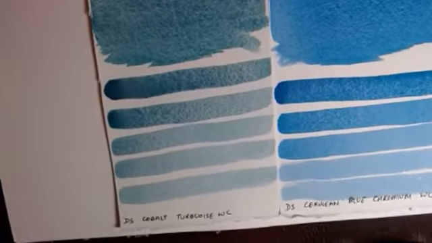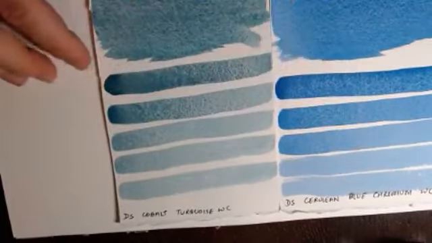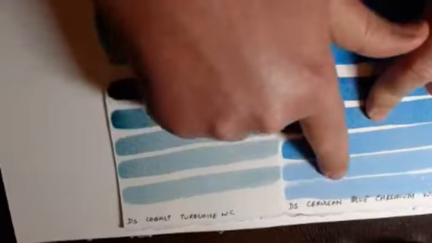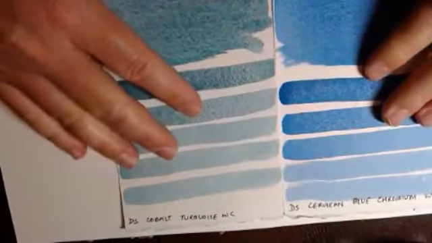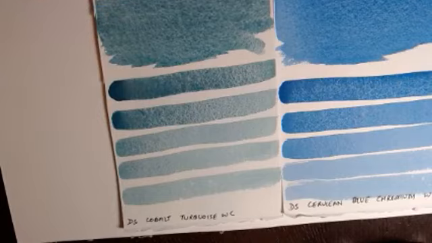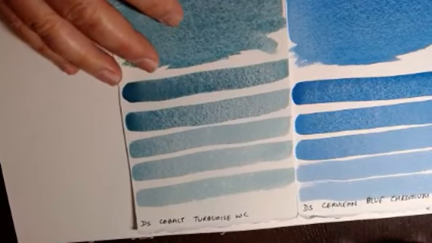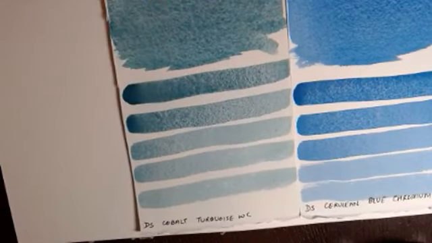So here we see cobalt turquoise, and we see cerulean blue chromium. Okay, they don't really look much alike. However, they're both PB36, pigment blue 36. And people say, well, what do you do? What do you mix to make those different? Don't do anything.